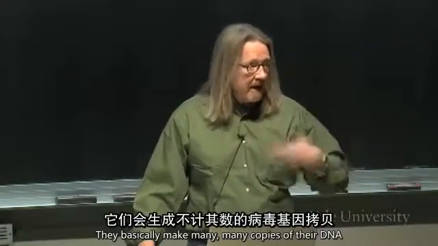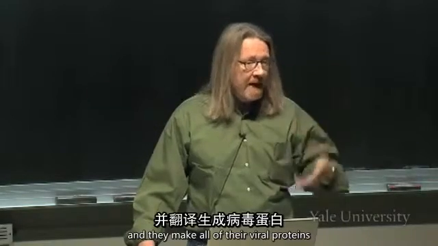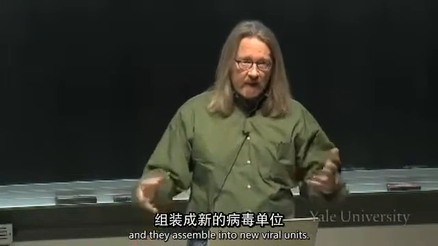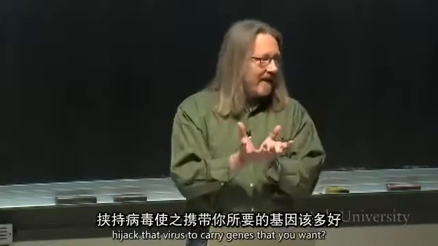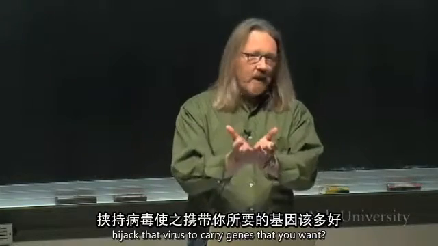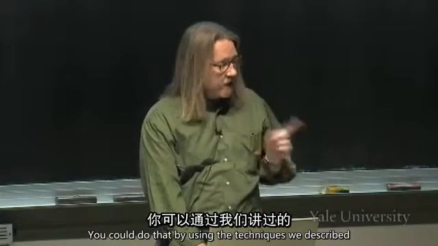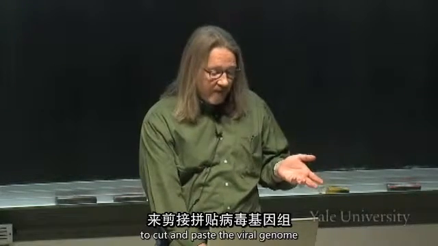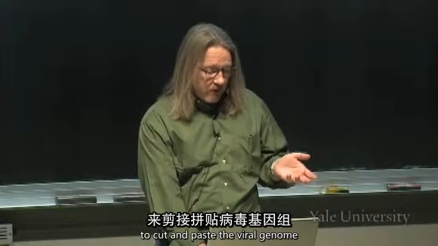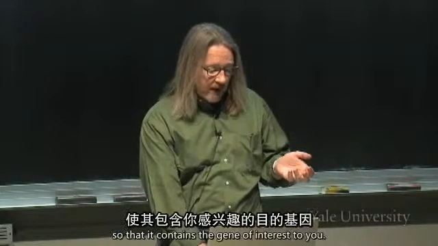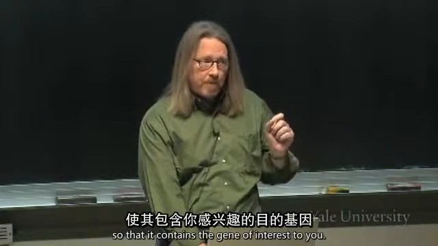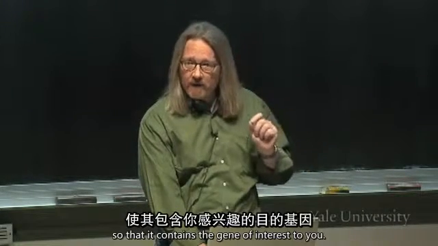They basically make many, many copies of their DNA, and they make all of their viral proteins, and they assemble into new viral units, right? Well, what if you could hijack that virus to carry genes that you want? And you could do that by using the techniques we described with restriction enzymes and ligases to cut and paste the viral genome so that it contains the gene of interest to you.